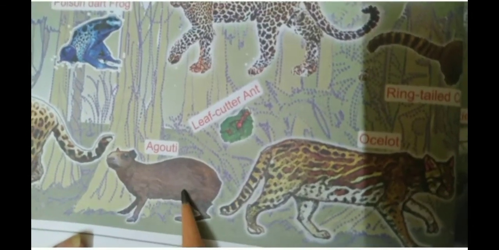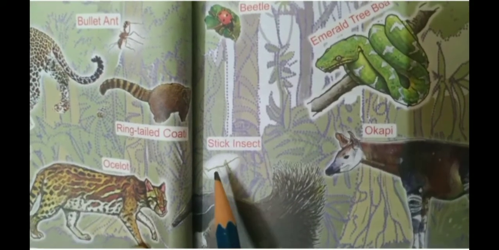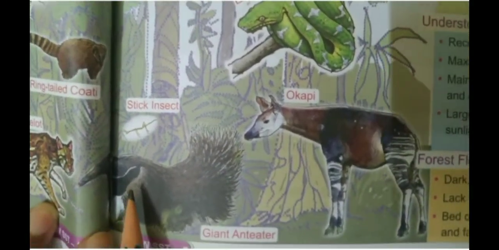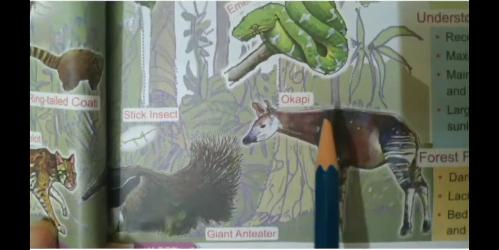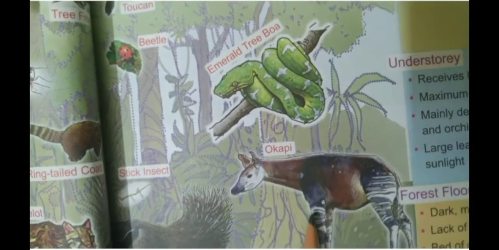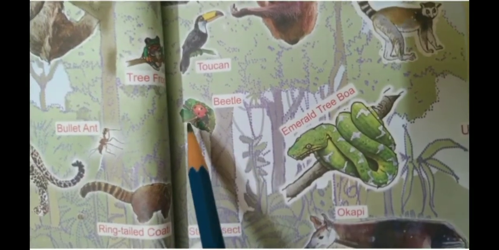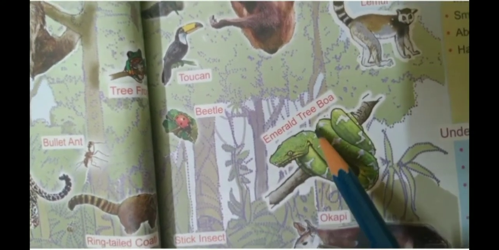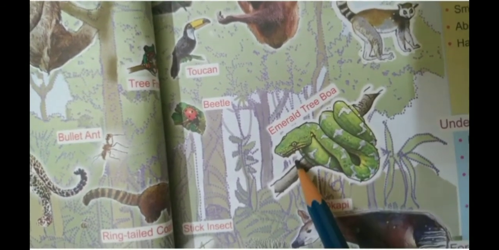This is an agouti. This is an ocelot. This is a stick insect. This is like a grasshopper. And this one is the giant anteater. It eats ants. This is an okapi. It looks like a deer. This is a beetle which is found on the leaf of a tree. And this is the emerald tree boa. It's a very big green colored snake.